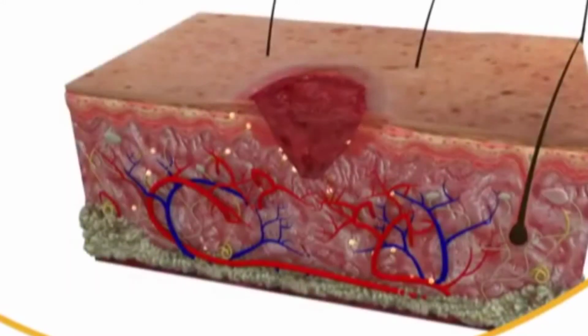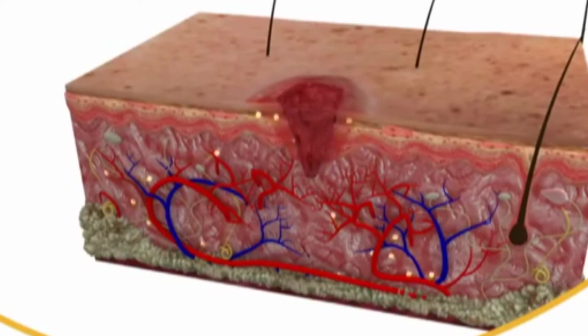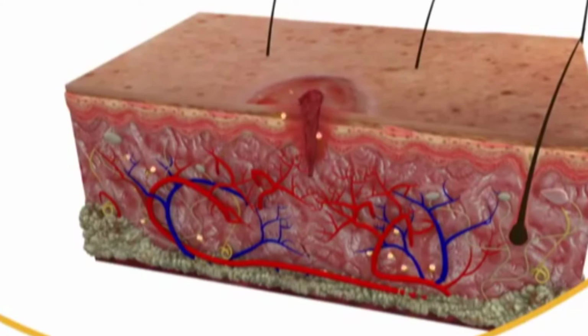When the granulation tissue filling the wound is almost at level with the surrounding skin, re-epithelialization starts. The epithelial cells change shape to facilitate locomotion and crawl across the wound bed to cover it. Migration stops as soon as cells regain contact.